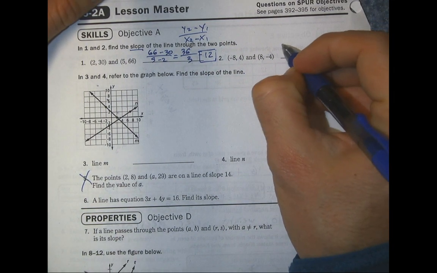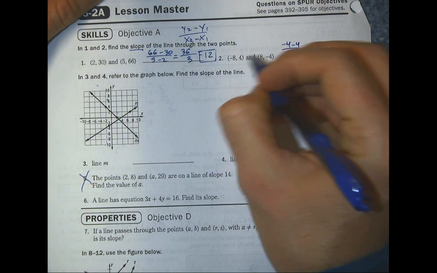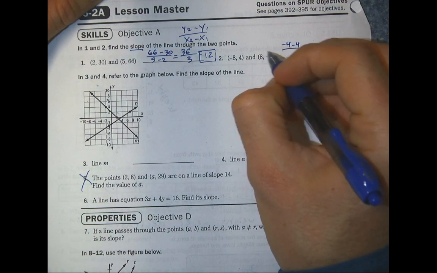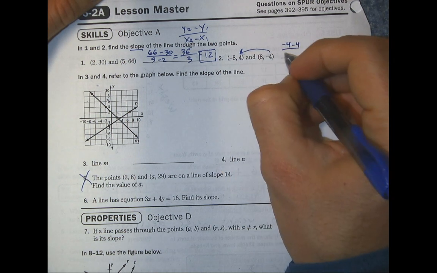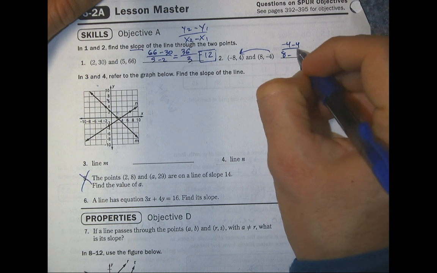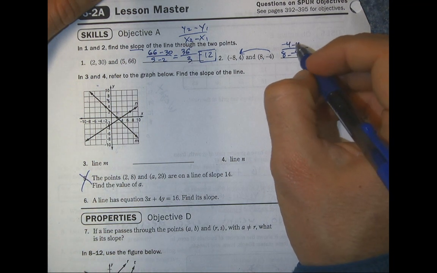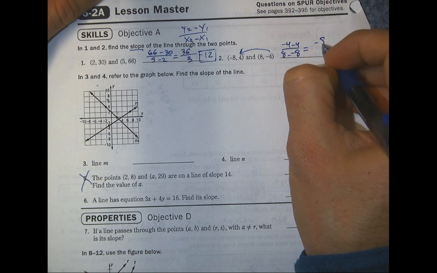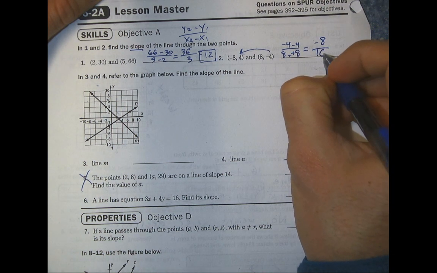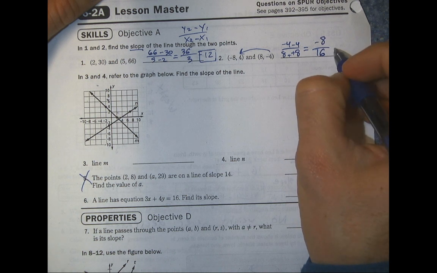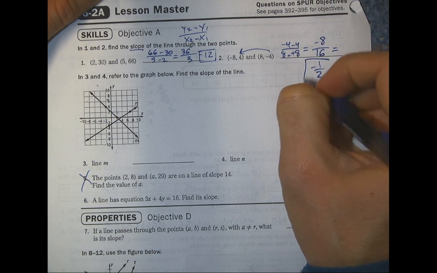Over here, -4 minus 4. And again, you can go whichever direction you want to go. Just be consistent. So I'm going this direction with both my y's and my x's. So -4 minus 4, 8 minus -8. So that's going to go plus plus. So -4 minus 4 is -8. This goes plus plus, and I'm going to get 16. So I have a negative slope, and 8 over 16 is going to simplify down to 1/2.